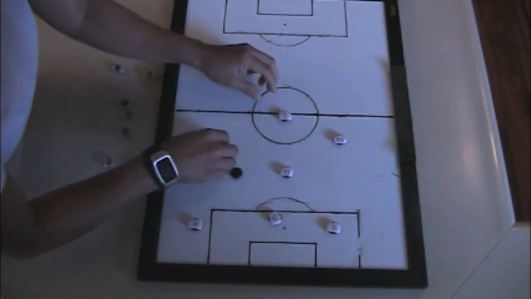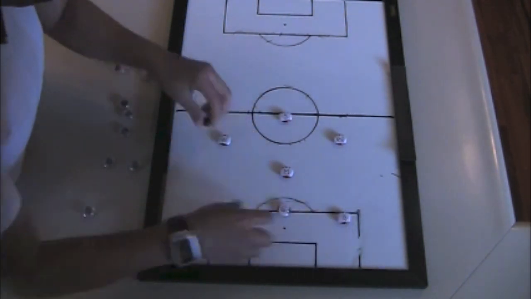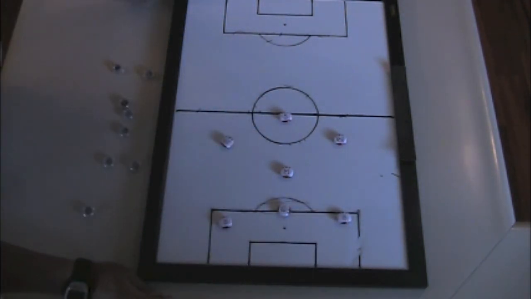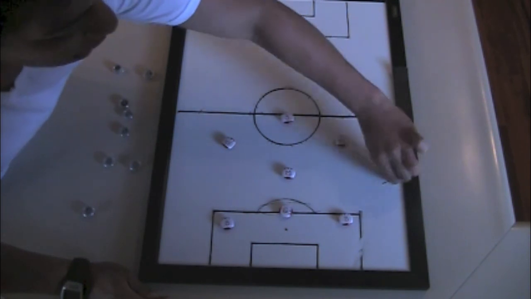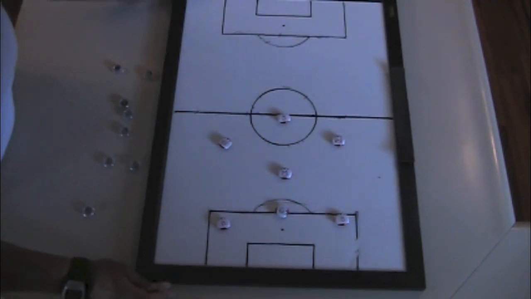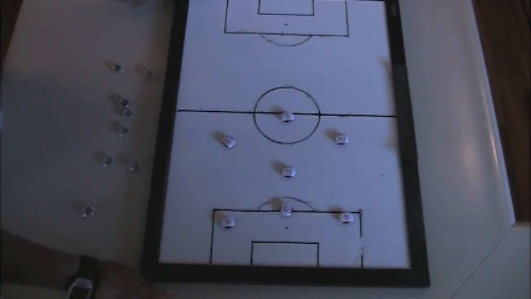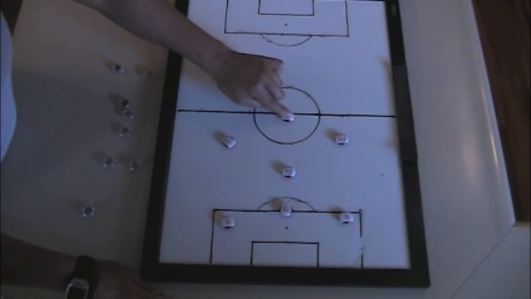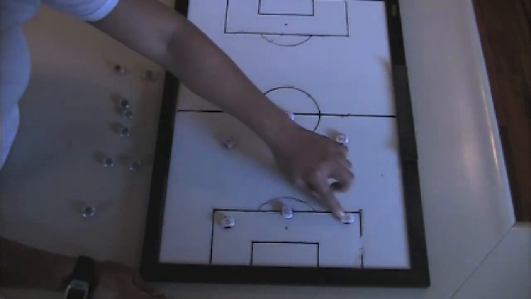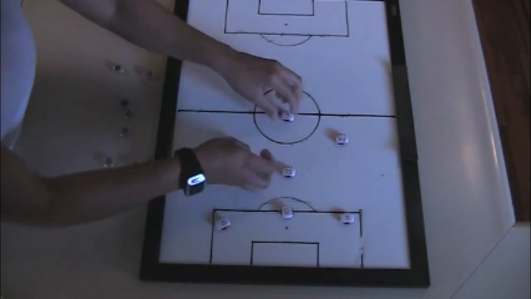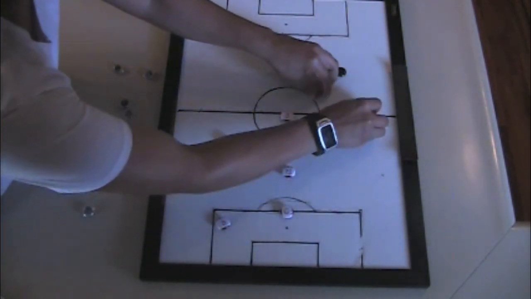Get us in a 3-1-3 here, so you can kind of see where we're starting with. Okay, in our scrimmage against the boys, I noticed that our center mids are kind of lost, all right? I also noticed that our forward is lost. Our back line actually did pretty well, especially when the ball was up here.